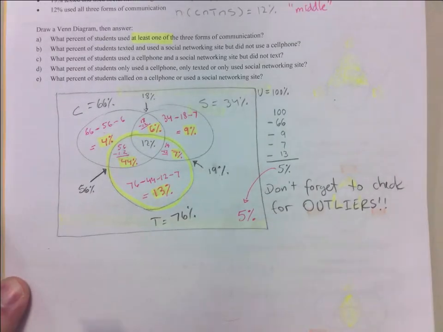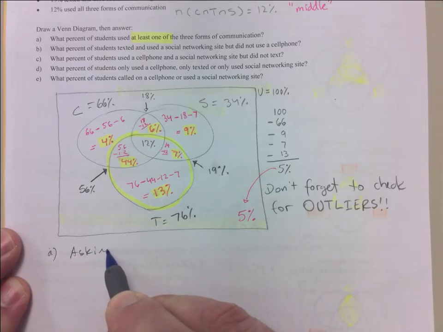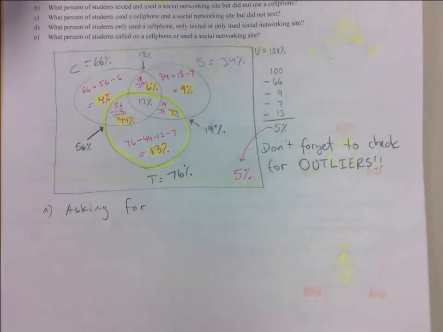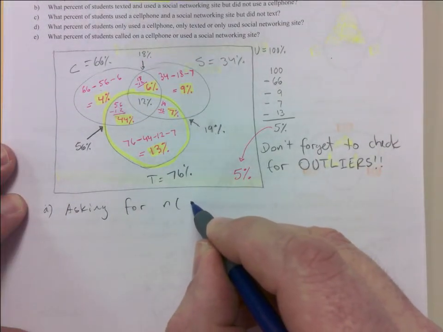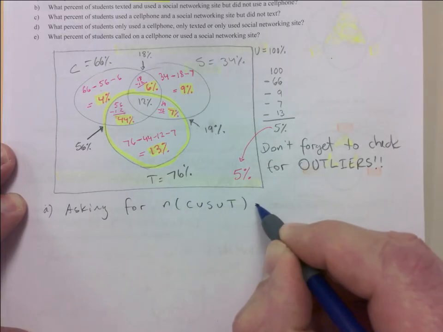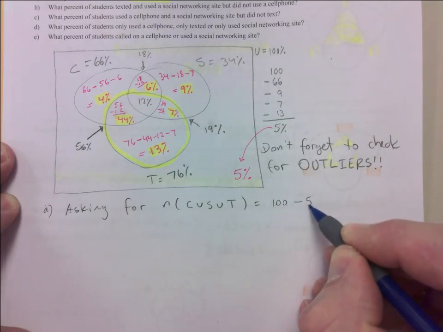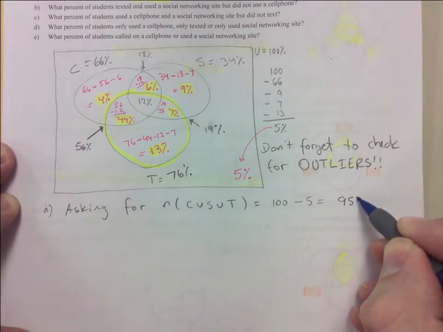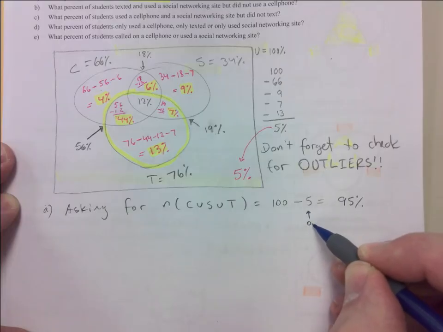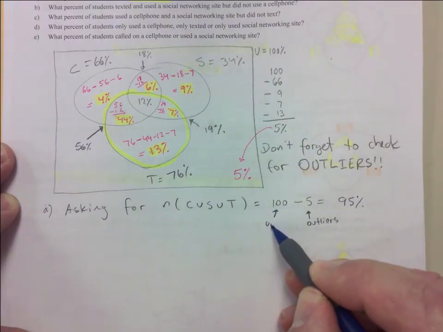Okay, so A is asking for N of C union S union T, which is 100 minus 5, so it's 95%. These are the outliers, and this is the universal.